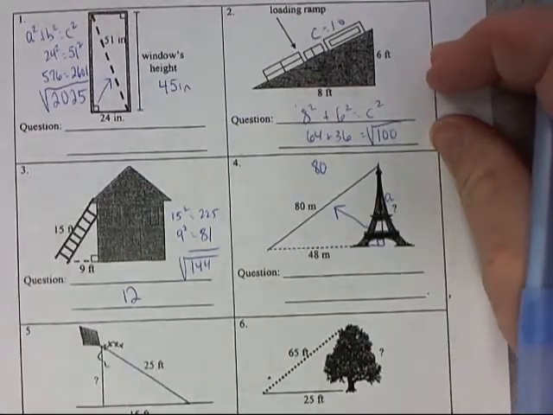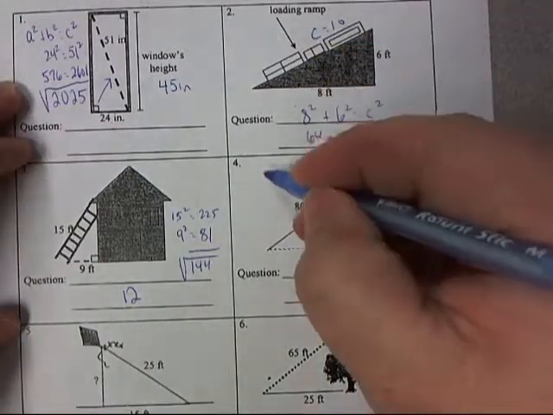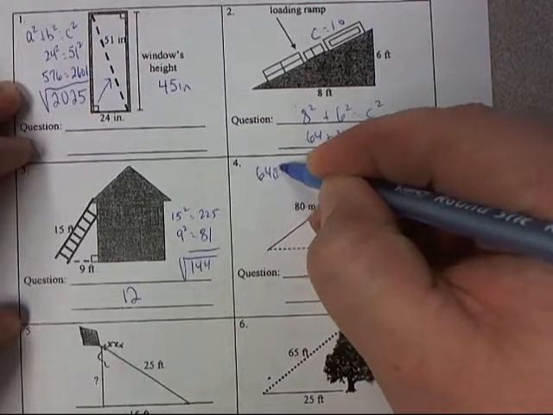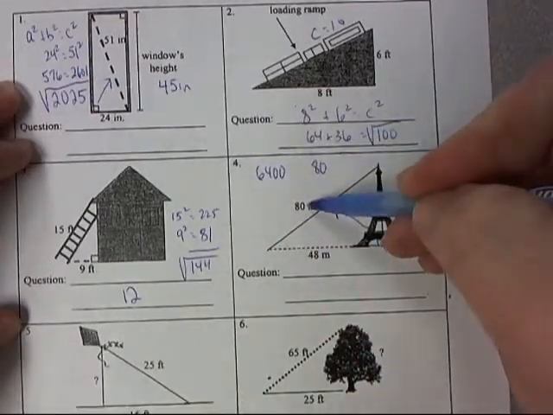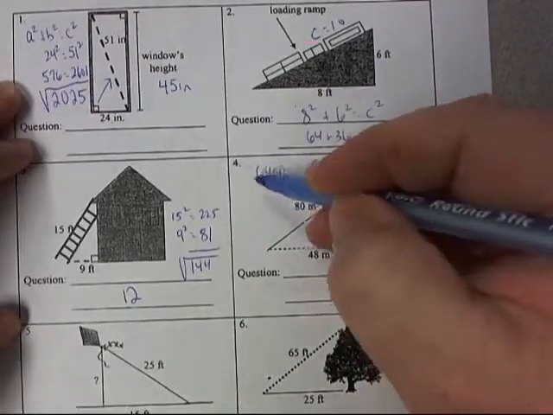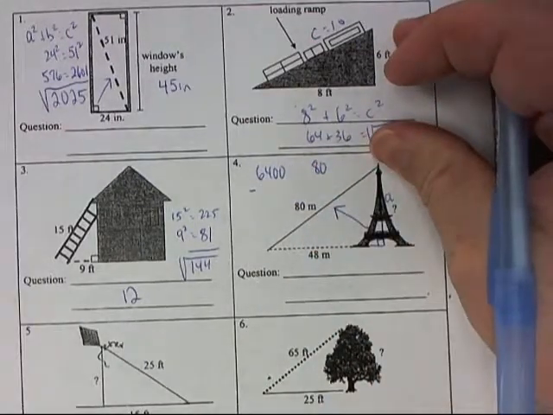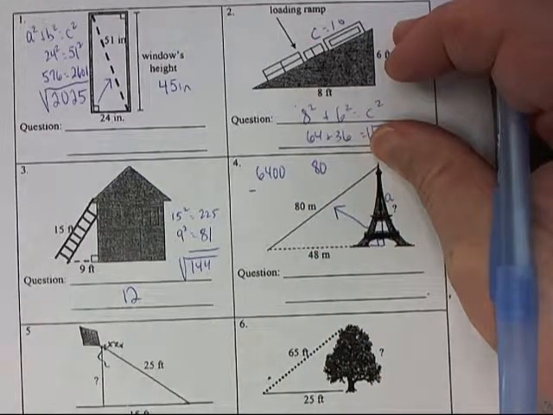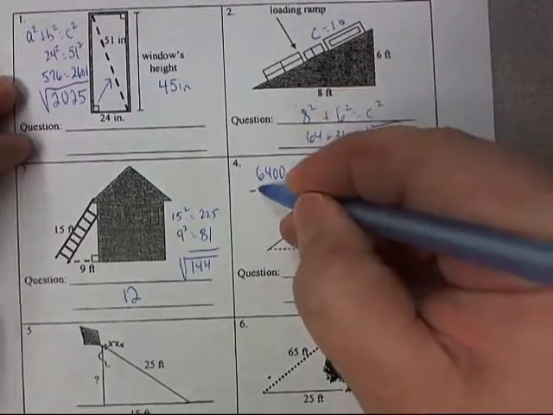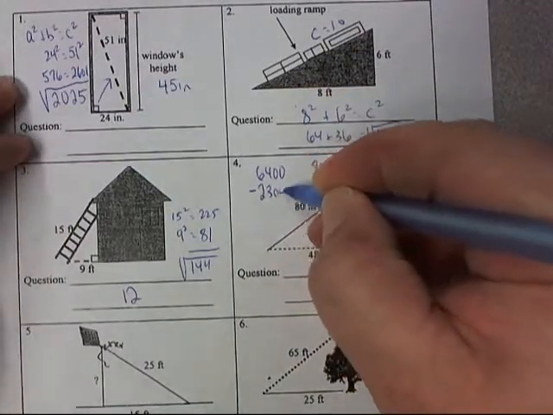So 80 squared is 6,400. Anytime you have the hypotenuse measurement and you're solving for a leg, you're going to subtract the square of the other measurement, which is 48 squared. And we get 2,304.